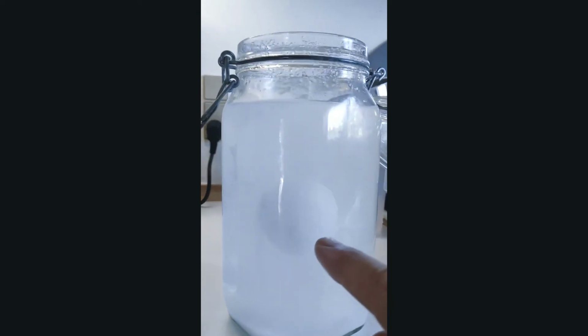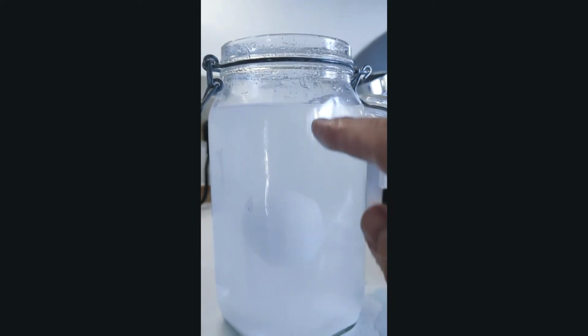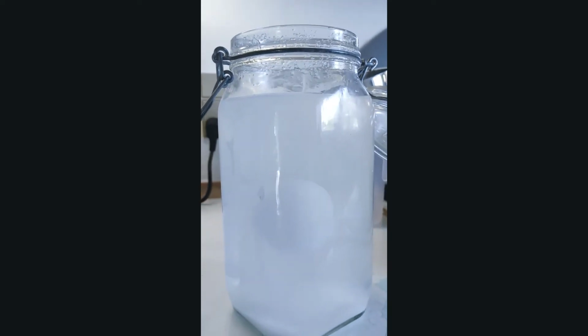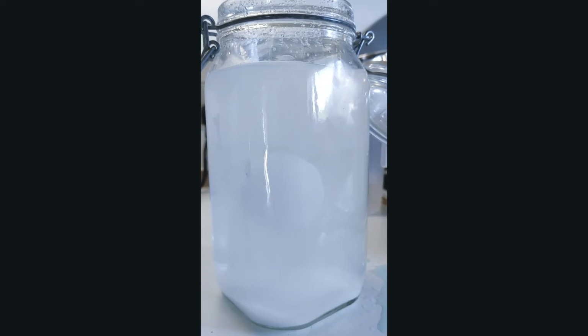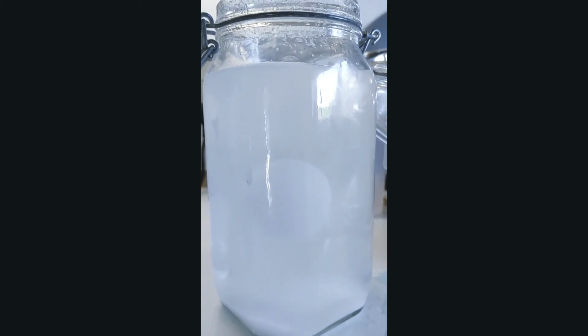So below the egg here, we have the salty water, the cold salty water, and above it we have the warm fresh water. So here we're illustrating one of the invisible borders in the ocean between the cold and salty and the warm and fresh water.